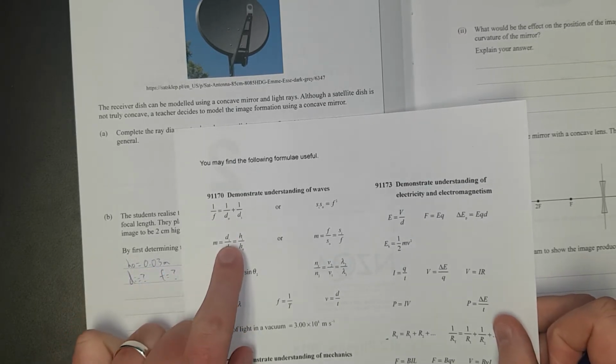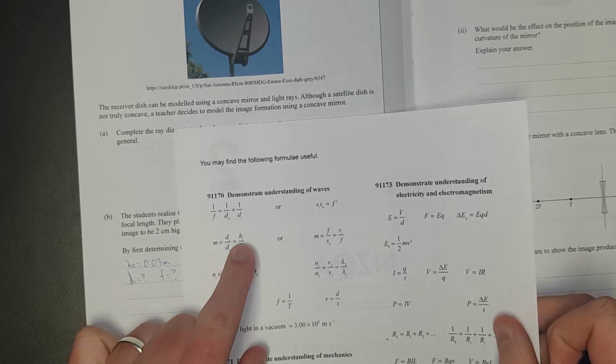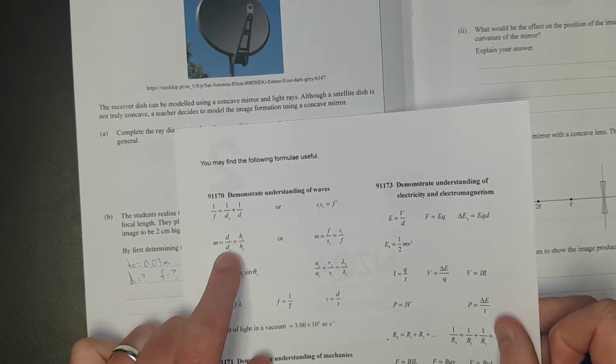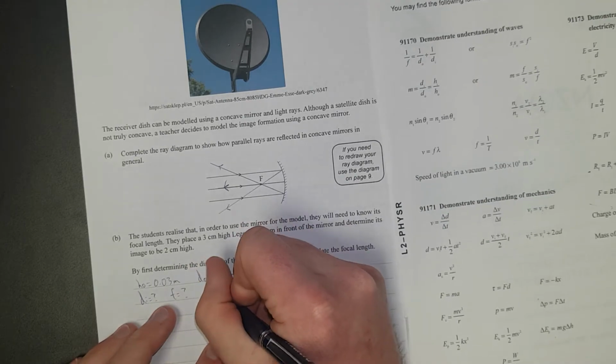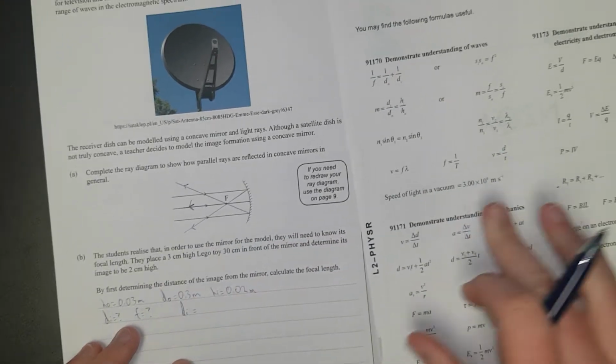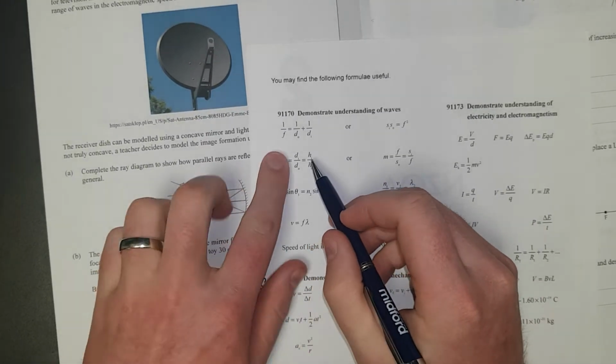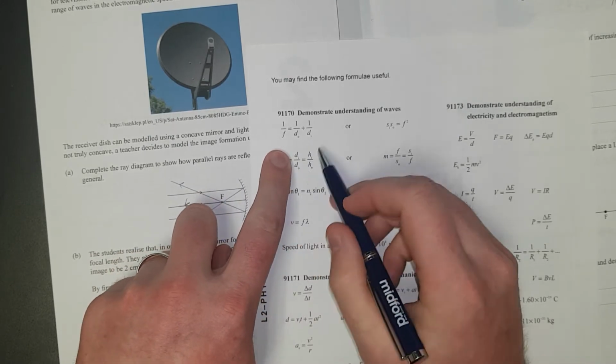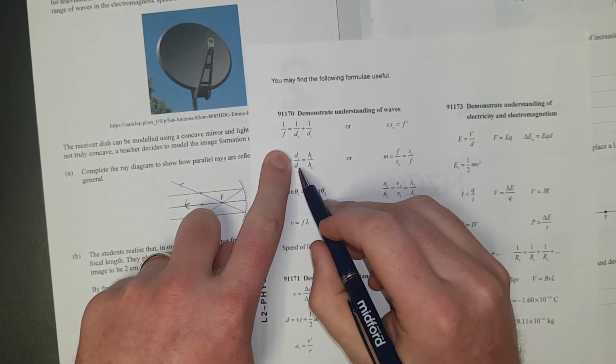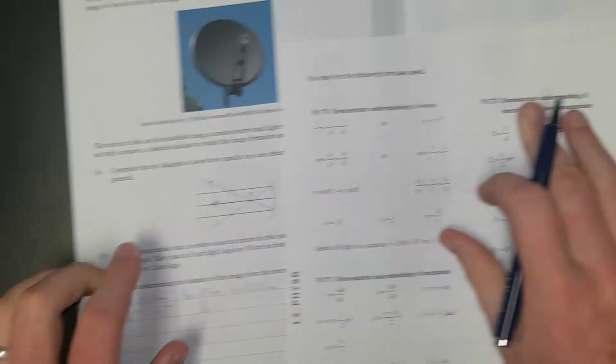So we're going to find DI first using this formula here. So we'll go HI over HO times DO. DI is equal to, what I'm going to do is times both sides by DO, that'll move it up. I'll just forget about that M and pretend it's just this equation we're looking at.